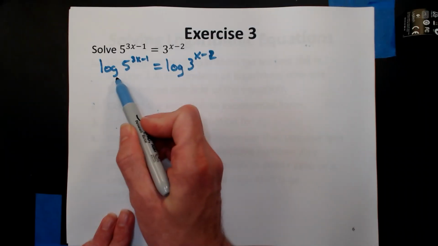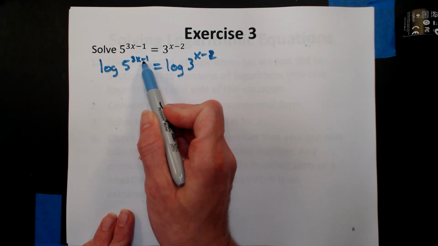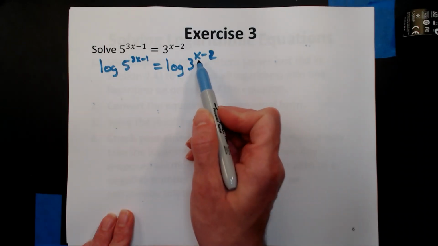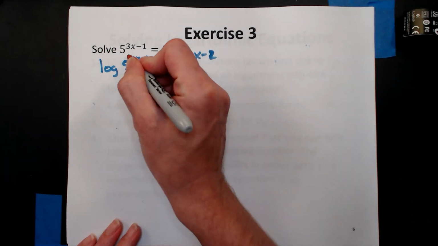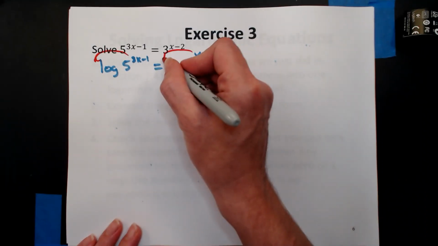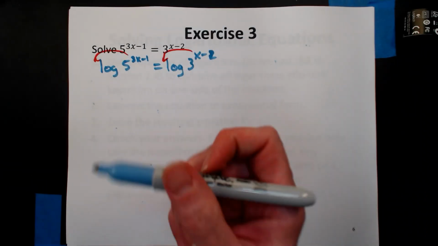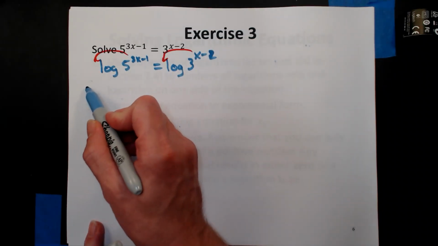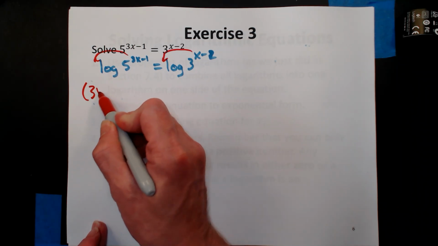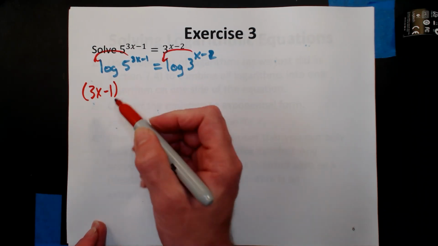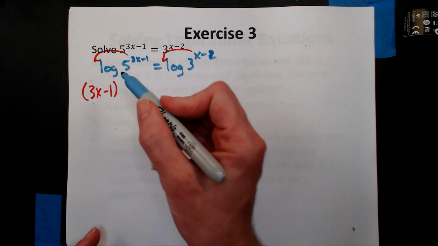So I'm going to get log of 5 raised to 3x minus 1 equals log of 3 raised to the x minus 2. So I'm going to take both of those exponents out front as coefficients. I have parentheses 3x minus 1.